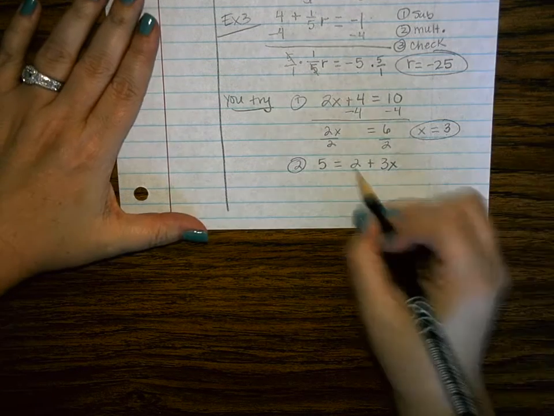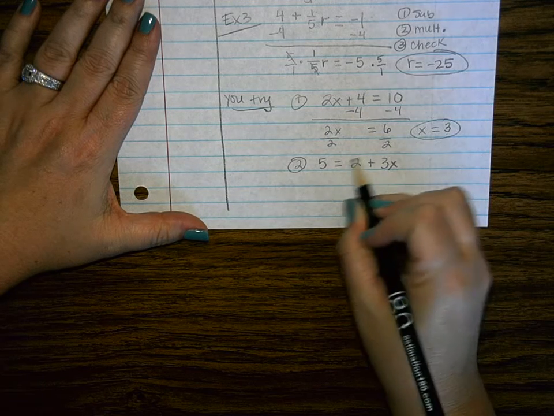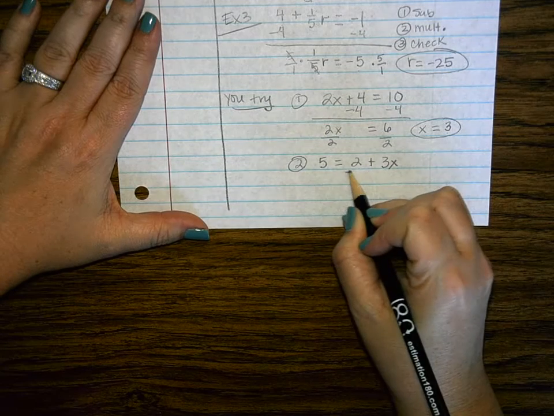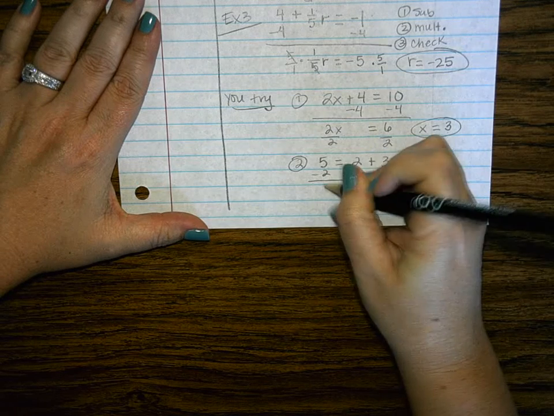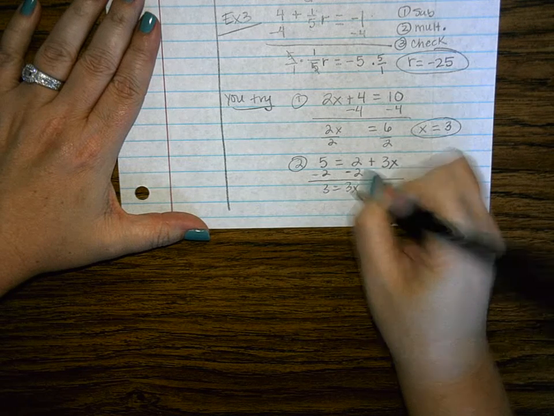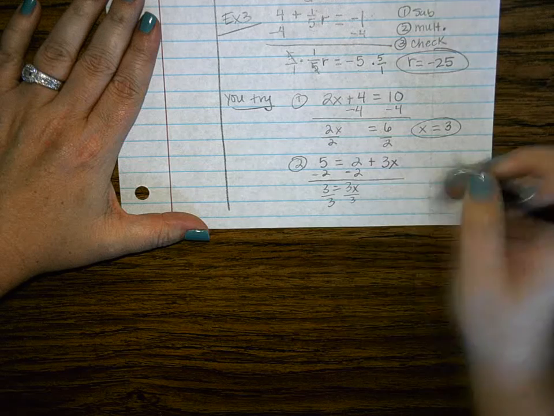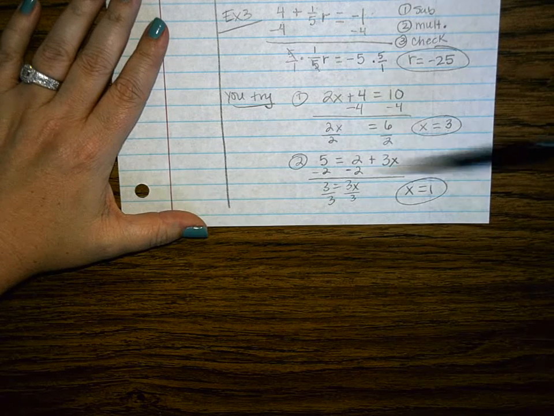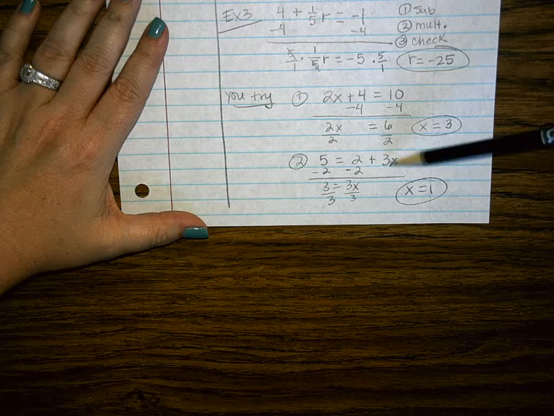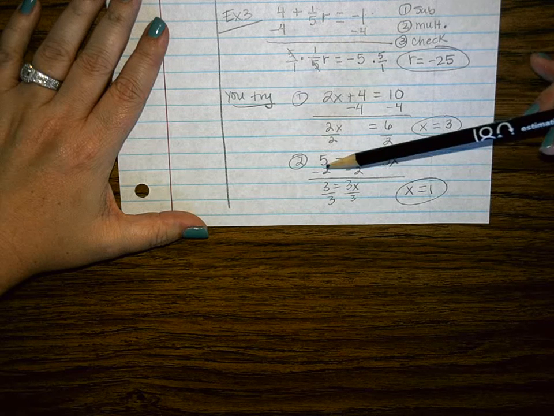Okay, so here's what you do. We're working on the side that has the variables. So we subtract 2. That's 3 equals 3x, and then you can see it's just 1. And now you plug it back in. 2 plus 3 times 1 is just 3, right? 2 plus 3 is 5.